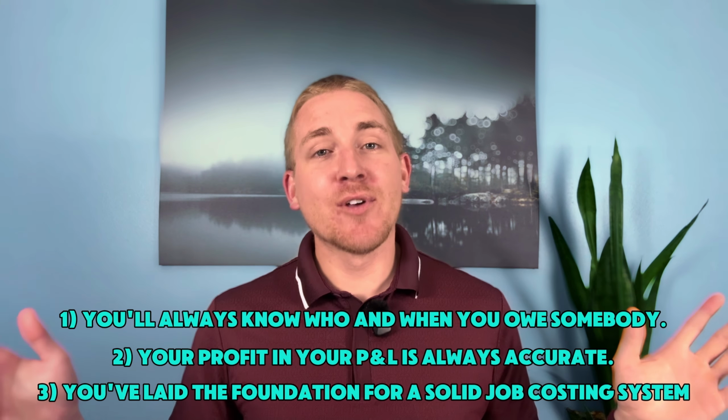Now, done wrong, all 3 of those will break. You won't know who you owe, your P&L is gonna lie to you, and your job costing is non-existent because you don't have a system in place.